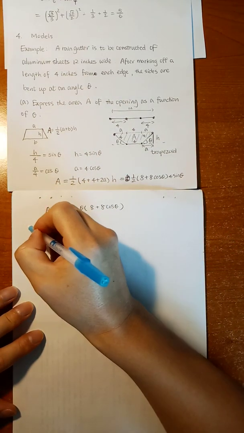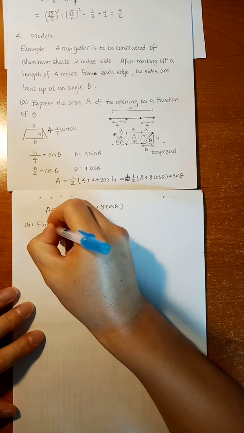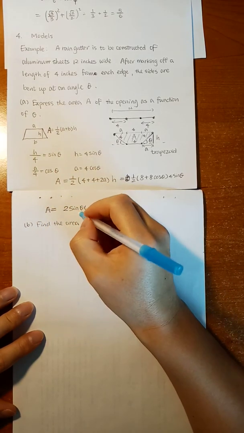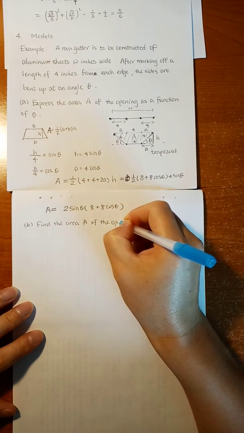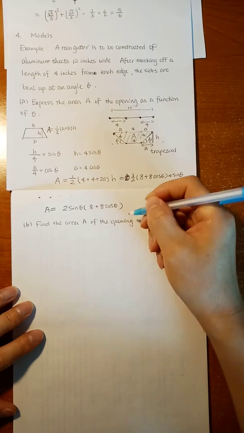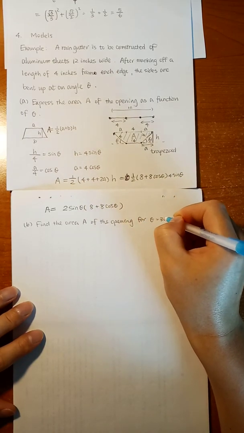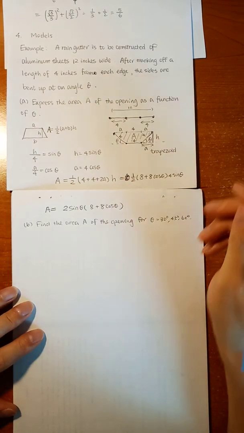Okay. Second one, find the area A of the opening for theta being 30 degrees, 45 degrees, and 60 degrees.